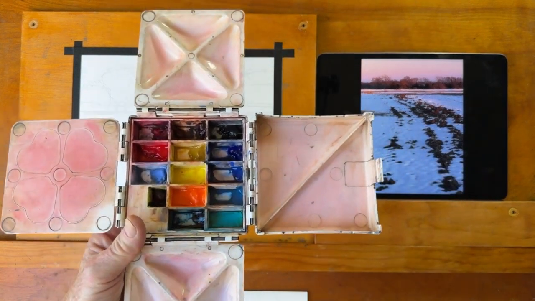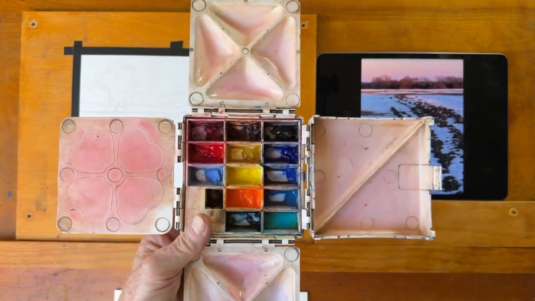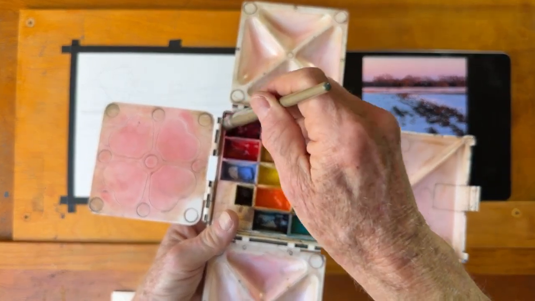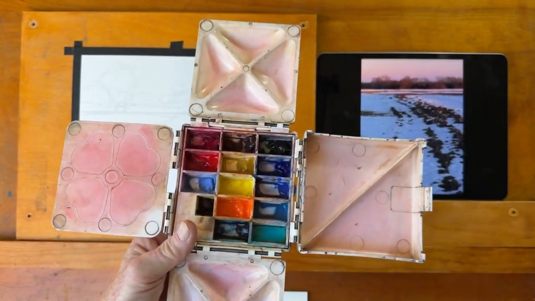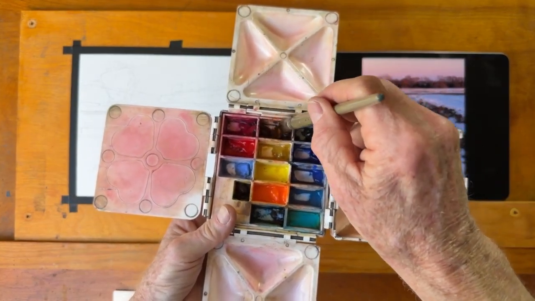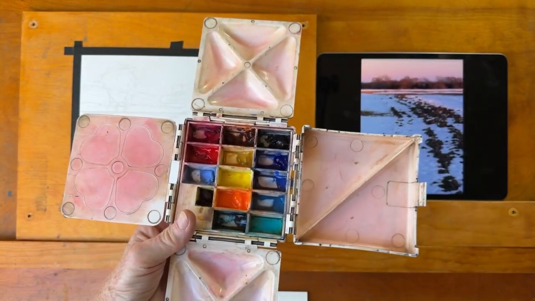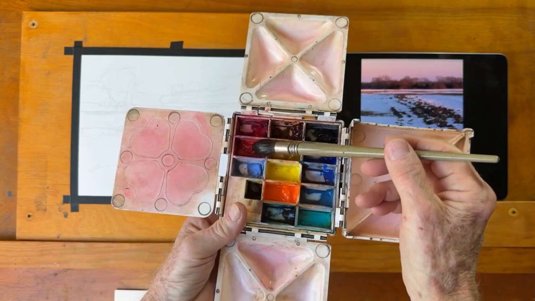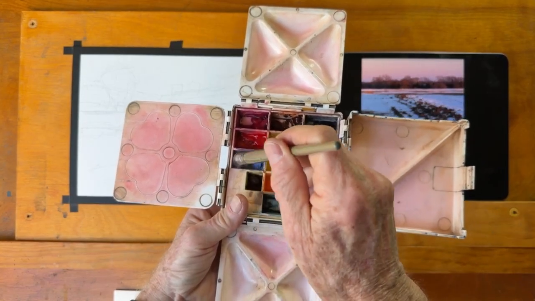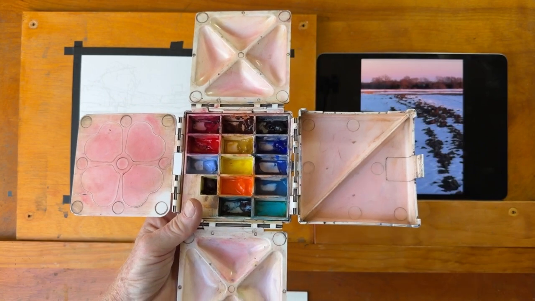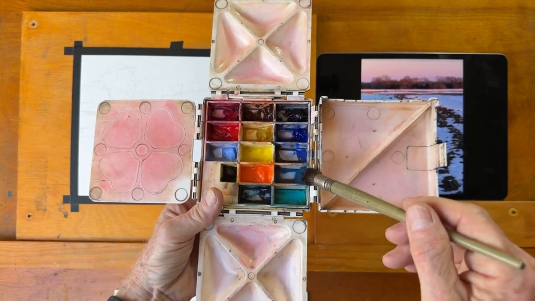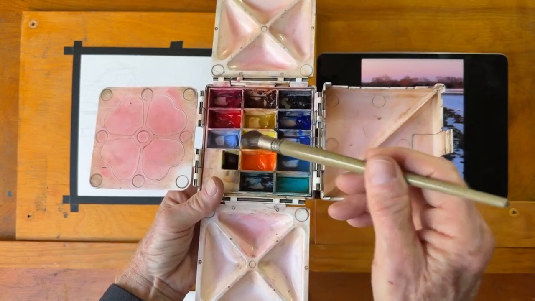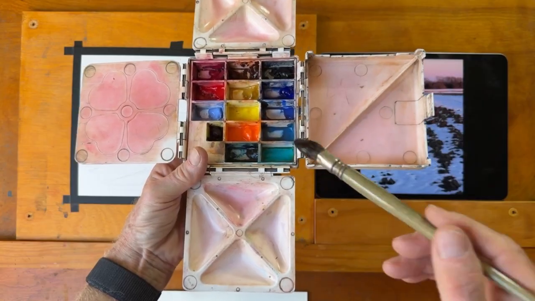It's the usual paints, the usual suspects. Quinacridone Rose, Burnt Sienna and Transparent Red Iron Oxide, Neutral Tint, Ultramarine Blue, Yellow Ochre, Naphthol Red, Holbein Lavender, Cadmium Yellow, Cobalt Blue, Cerulean Blue, Cadmium Orange or Azo Orange, some kind of weird yellow, Prussian Blue, Cobalt Turquoise.